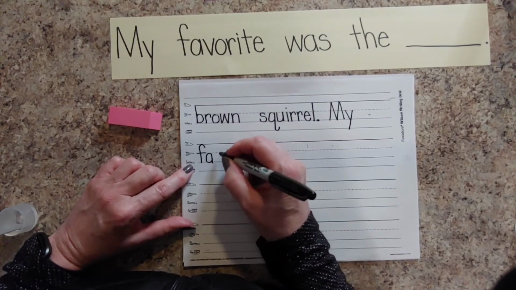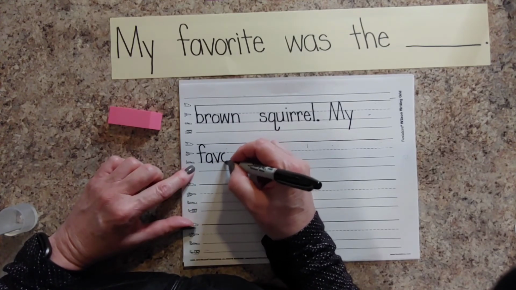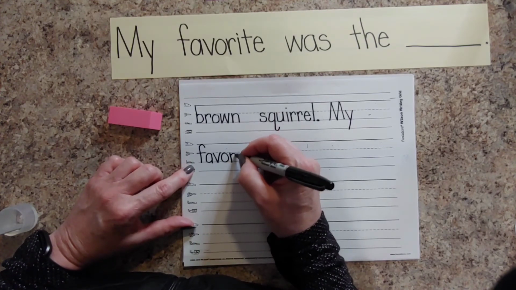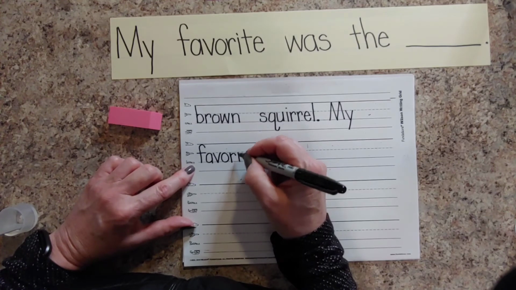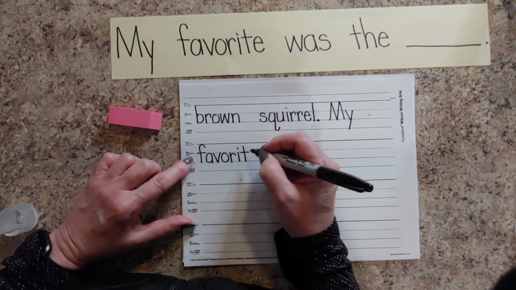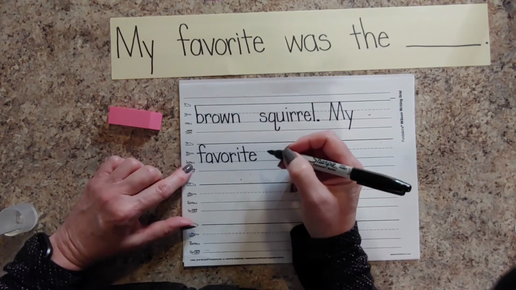A, plain line to the grass line. V, plain line to the grass line. O, plain line to the grass line. R, plain line to the grass line. I, plain line to the grass line. T, cross on the plain line. E, plain line to the grass line.